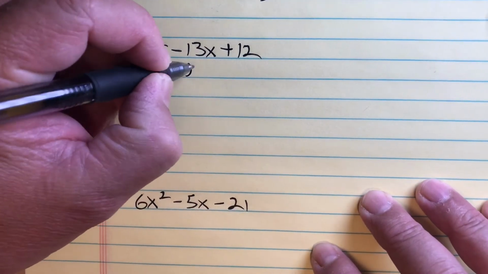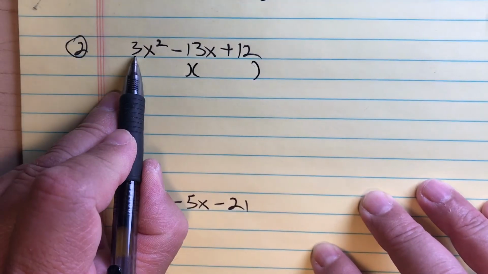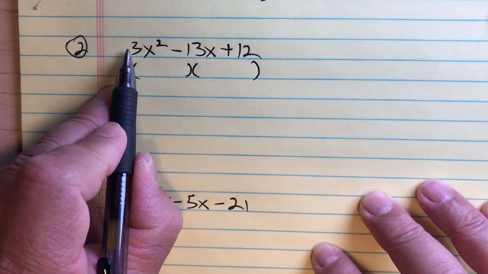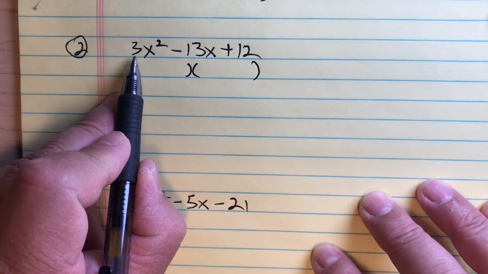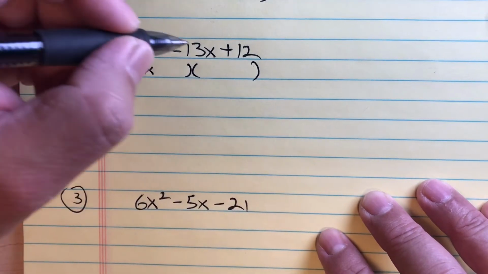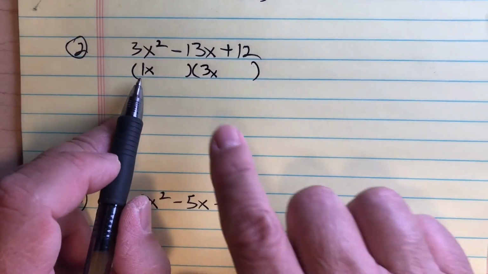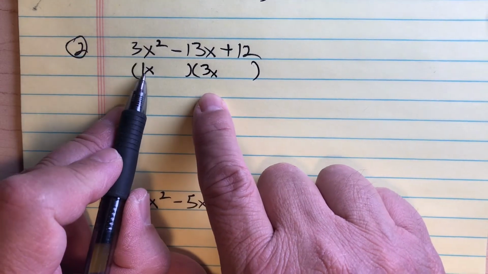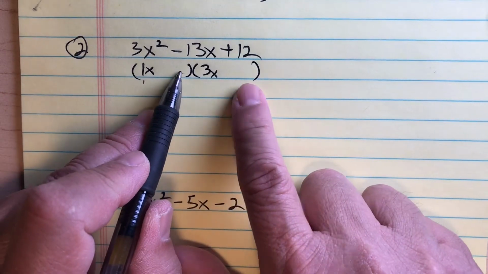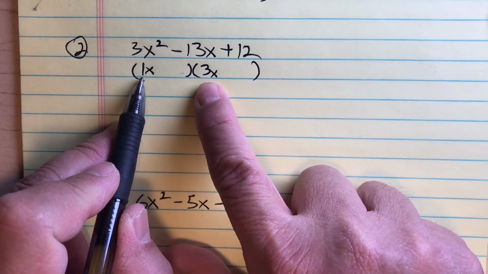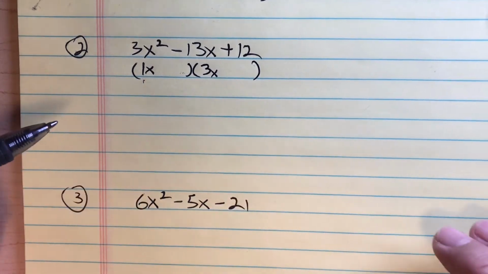Well, even though my leading coefficient is not 1, there's not many choices for this. Luckily, it's only going to be 1 times 3. 1x times 3x comes out to 3x squared. And 3x times 1x will be the same thing because I'm going to switch the back numbers around. I don't need to switch these front numbers around. So it's always going to be this.